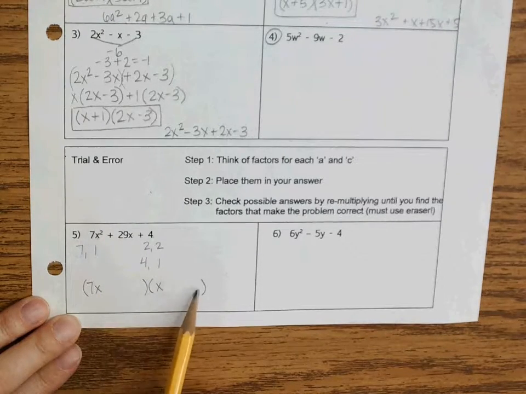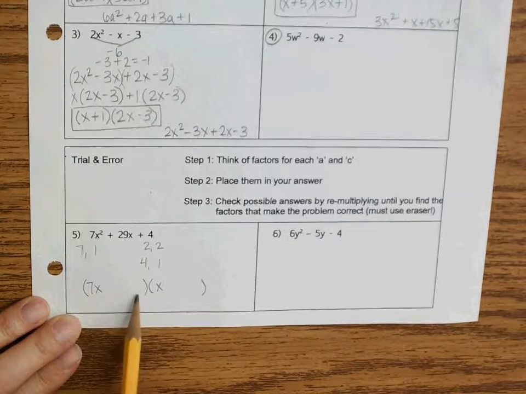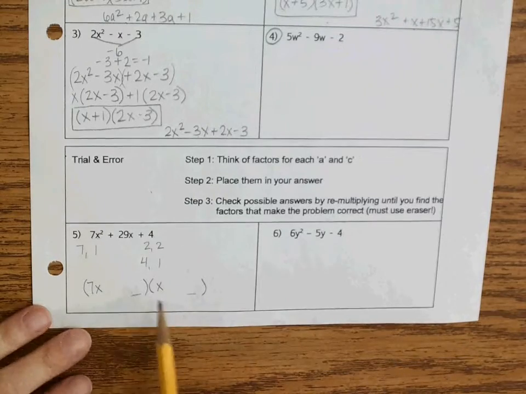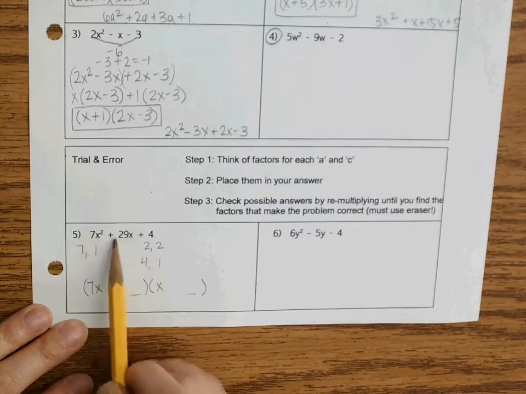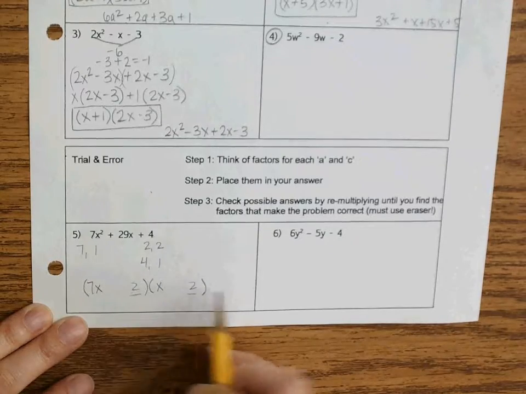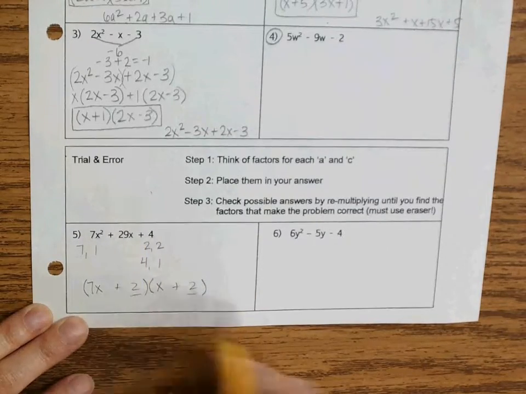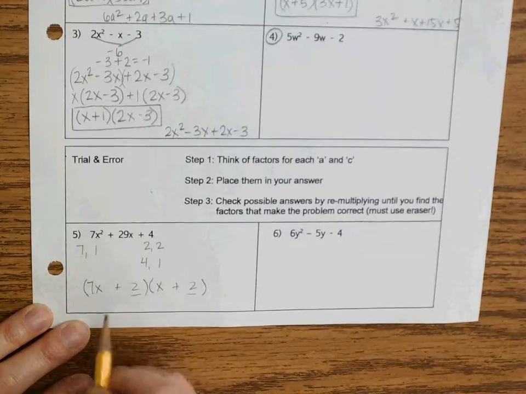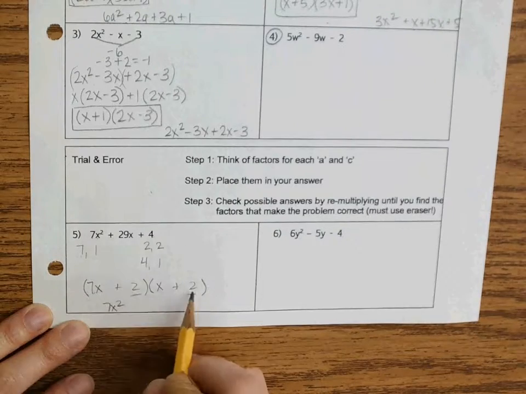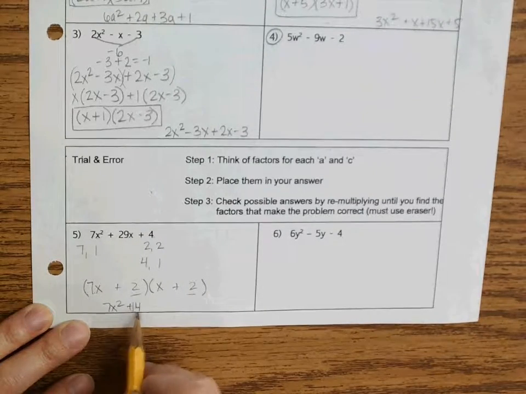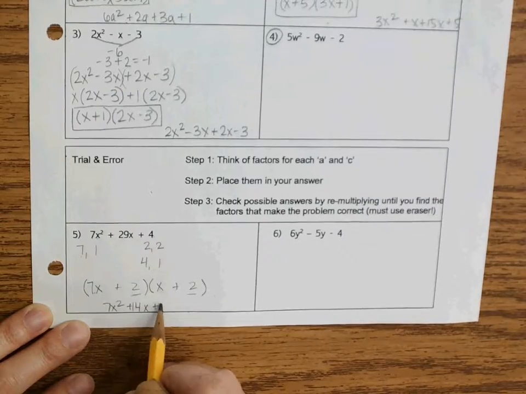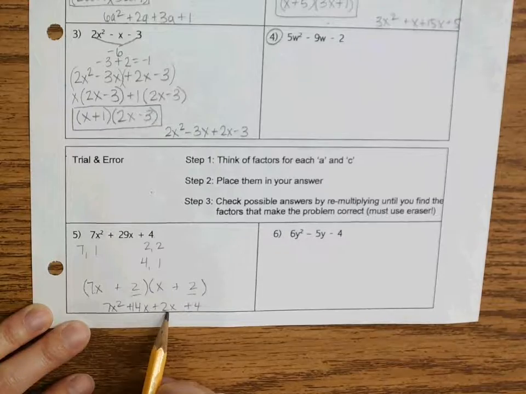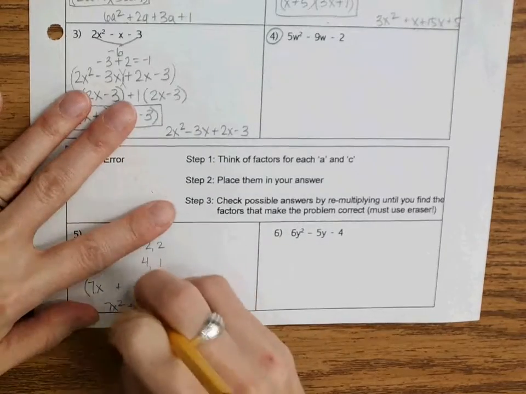Now for my other terms in my binomials, this is where we do some trial and error to find 29. So if I start with 2 and 2, well, I know they're all going to be positive, so I can put that in. Again, I know 7x times x will give me the 7x squared. 7x times 2 is 14x, and then 2 times x is 2x, and then 2 times 2 will be 4. 14x plus 2x is 16x. It's not 29, so this is where I'm going to have to erase.